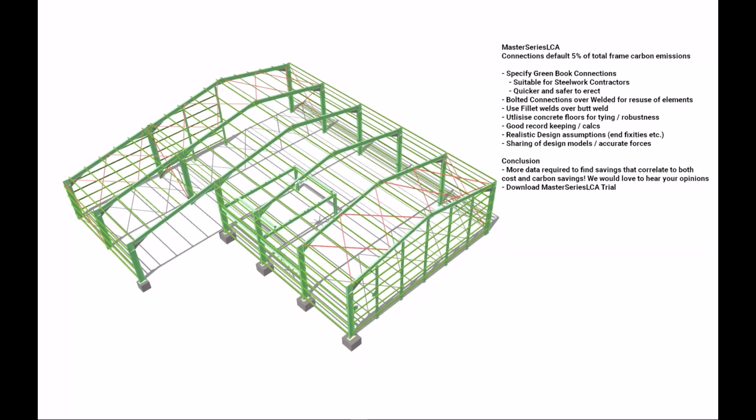And then some other tips: using fillet welds over full penetration butt welds if adequate, and specifying tying forces to be accounted for within concrete floors, if applicable, to carry tie force back to the steel frame. Just a general note, good record keeping helps for assessing increased loads in future. Whenever you're modeling your frame, input realistic design assumptions in relation to member end releases and fixity conditions.